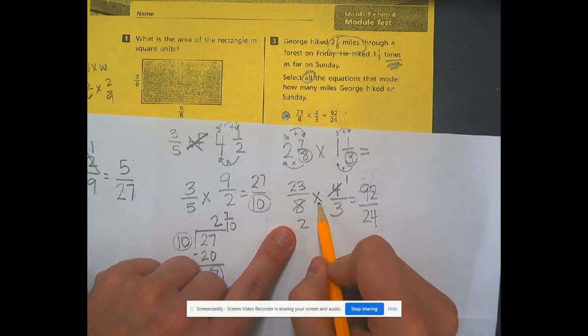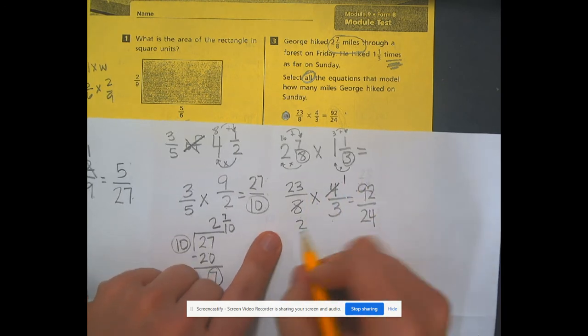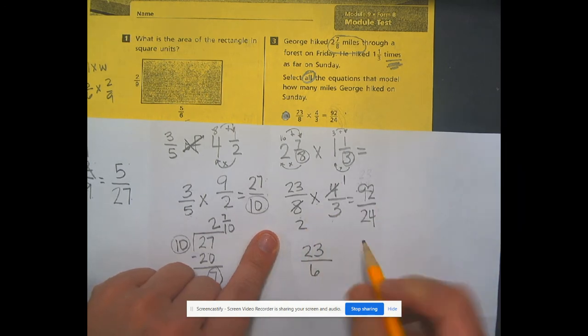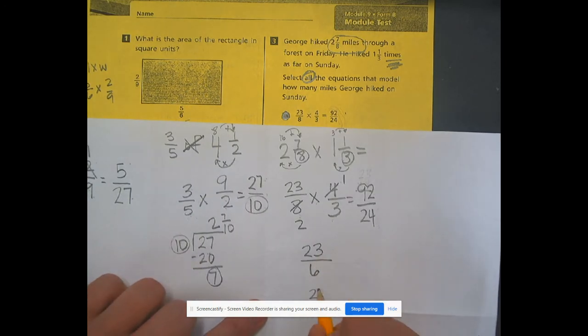Now we have 23 times 1 is 23, and 2 times 3 is 6. So this is 23 divided by 6.